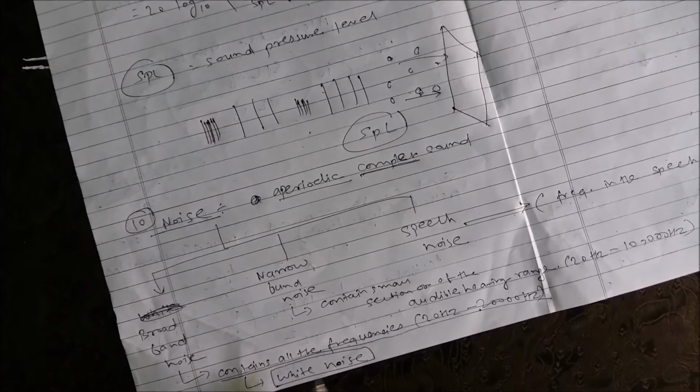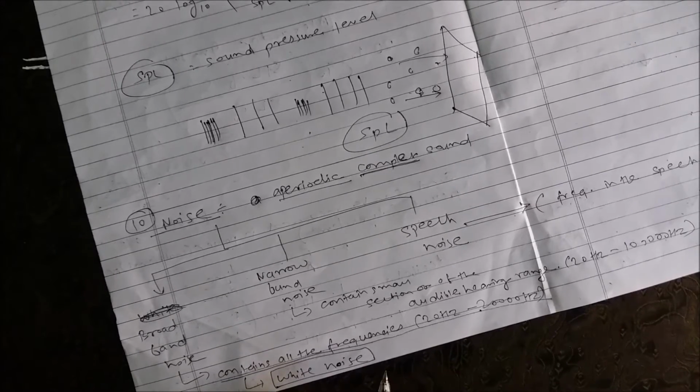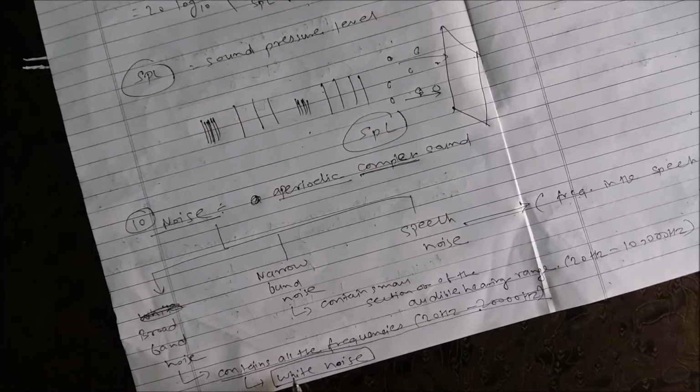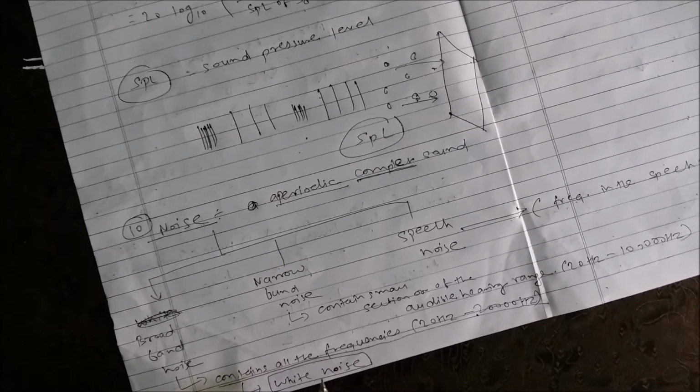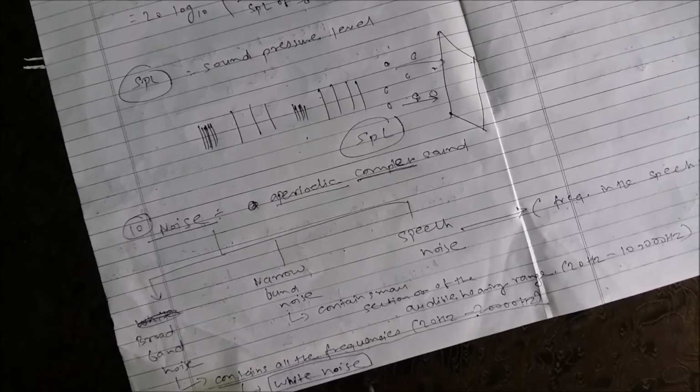Okay, this type of noise actually increases the background level. So whenever someone wants to hear the sound being produced in an environment with white noise, he or she has to produce a louder sound than that of the white noise. Okay, I hope you got me.